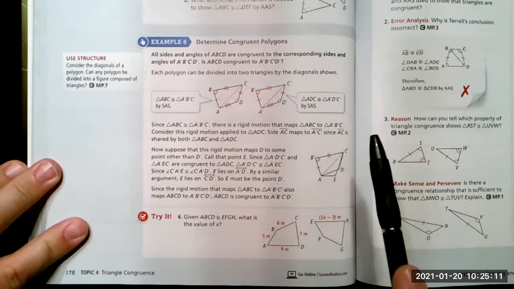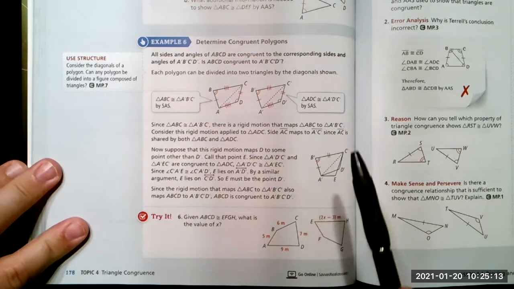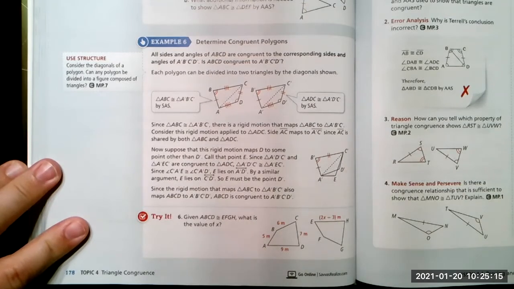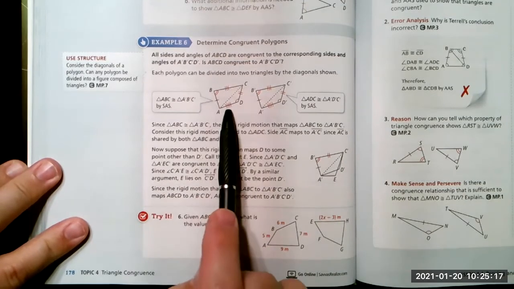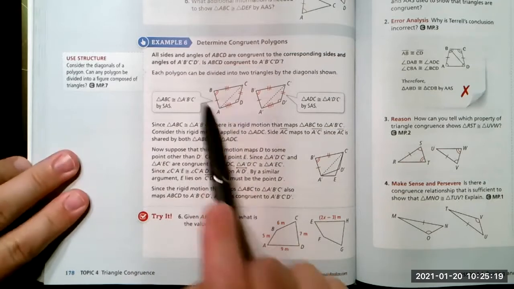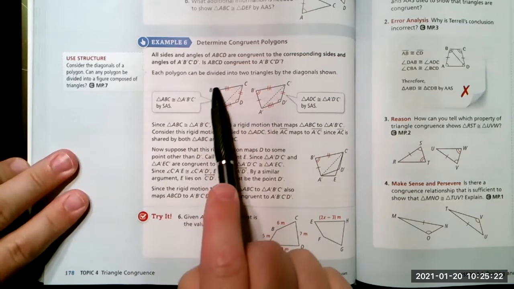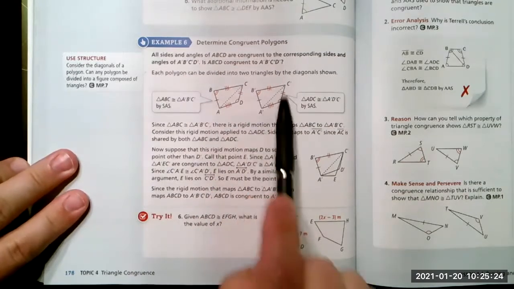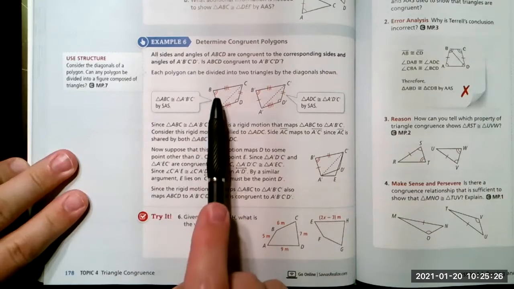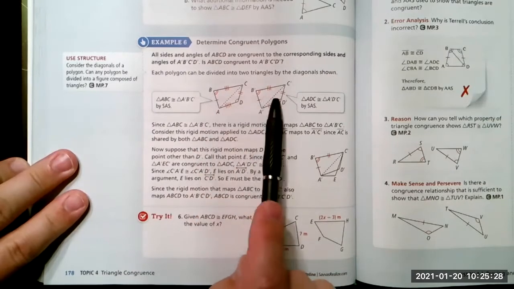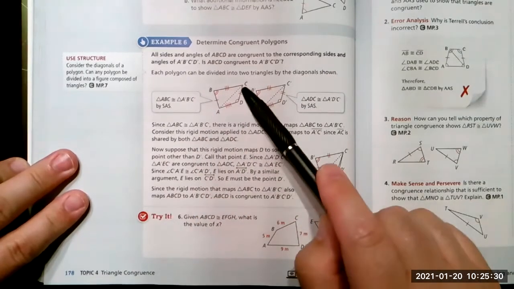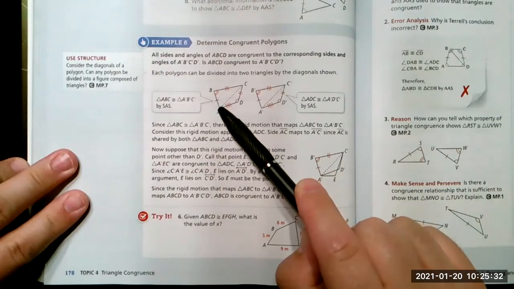Since that is true, you could again use that, I think it was example 2, where they took this polygon and shifted it around the page, translated it down over, and they lay right on top of each other. But once you prove that those two triangles are congruent with these two triangles, all parts of that polygon have to be congruent.